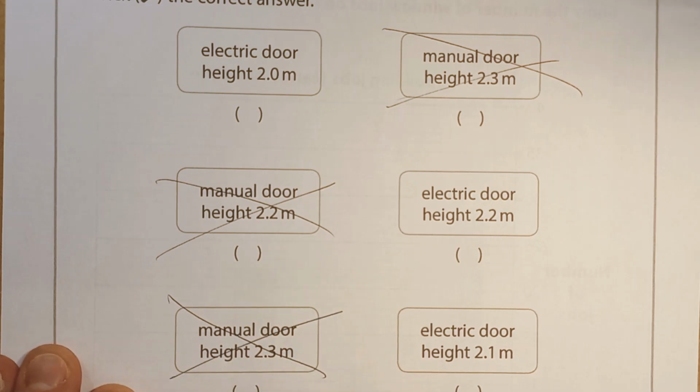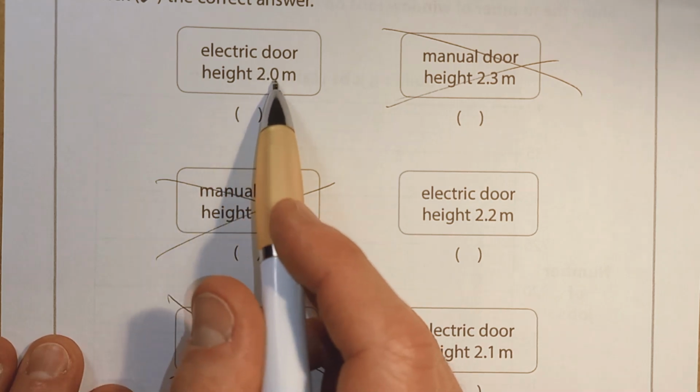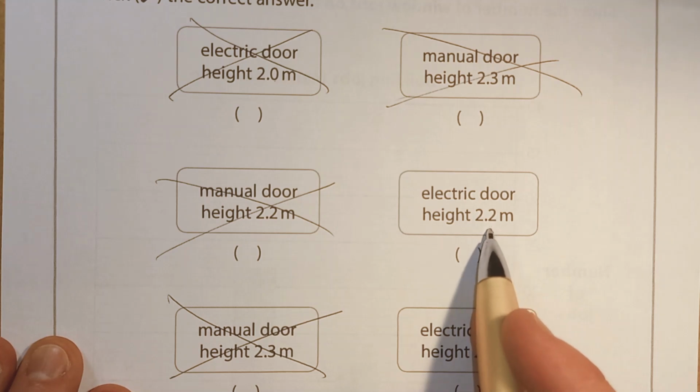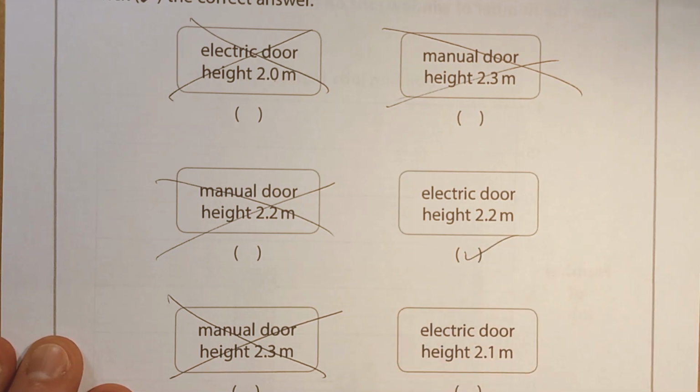So rule 3 out. It needs to be more than 2.1 metres. 2.0, well that's less than 2.1, so that's no good. 2.2, that is more than 2.1. So it looks like that one, but let's just check this one. Electric door height, 2.1. We need it to be more than 2.1. This is 2.1, so that one's no good. So it must be this one here.